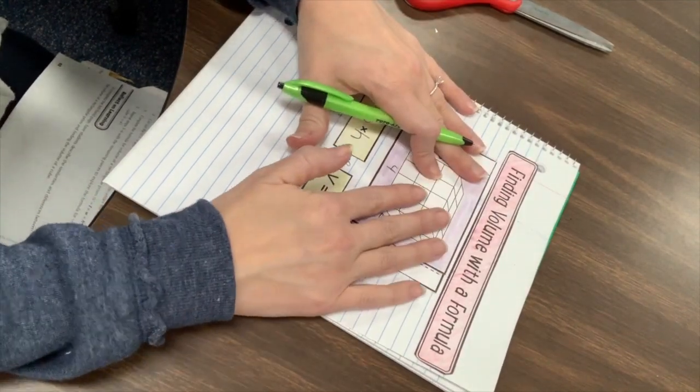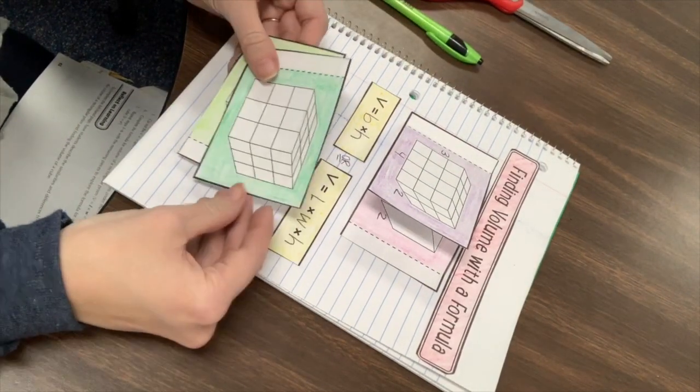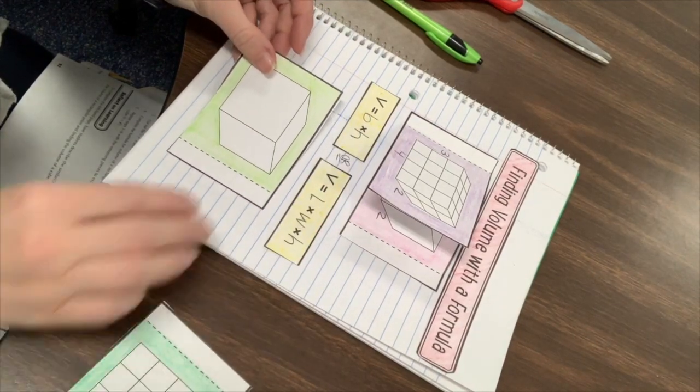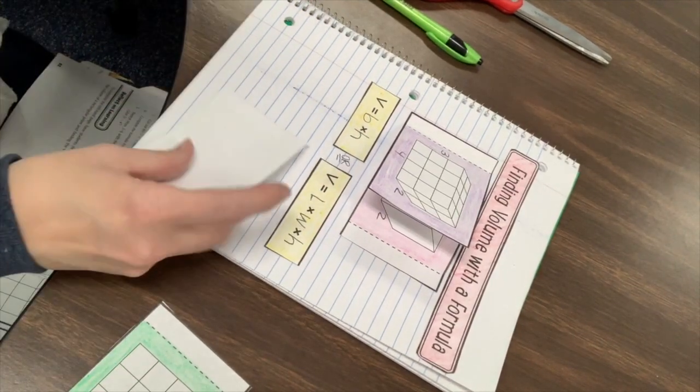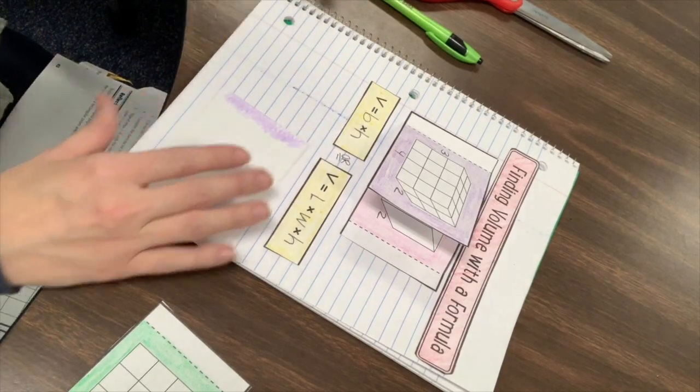Okay, now we're going to take these other two that match. We're going to glue them down the exact same way.